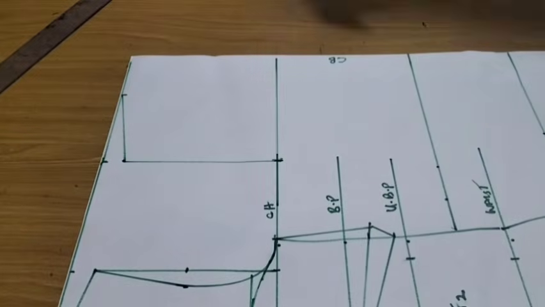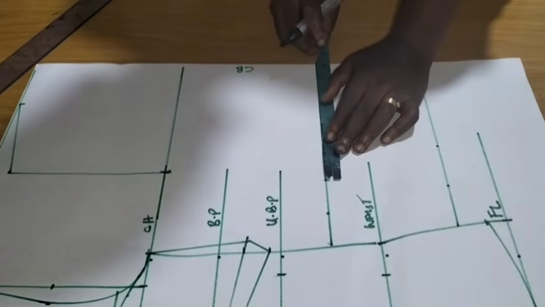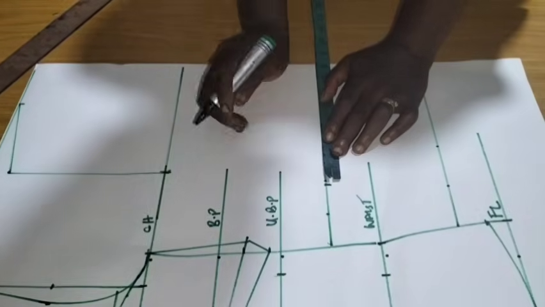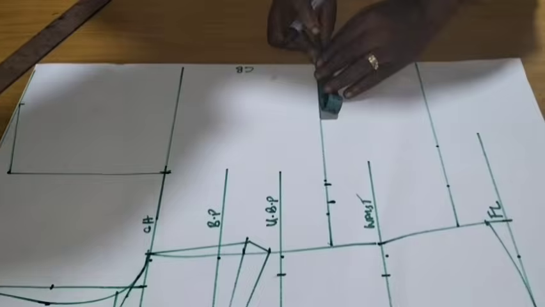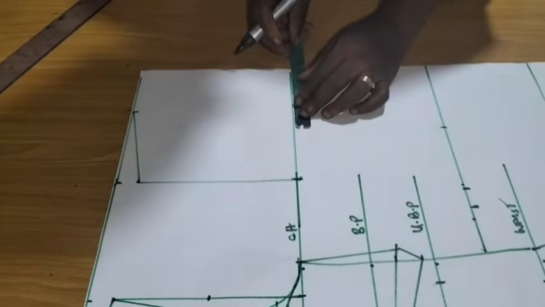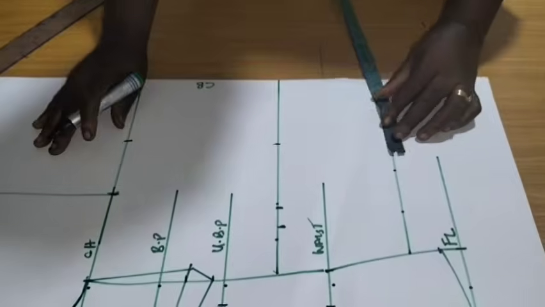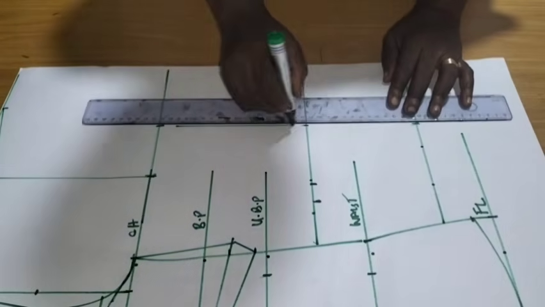Connect the armhole. So we are not using this part, but it's just a guide. On the waistline, you mark your waist circumference divide by 4. Add 1 inch. There will be a dart at the back, 1 inch. Then you get the midpoint of it. Mark it on the chest line, then share your dart, okay, and mark it on the full length line.